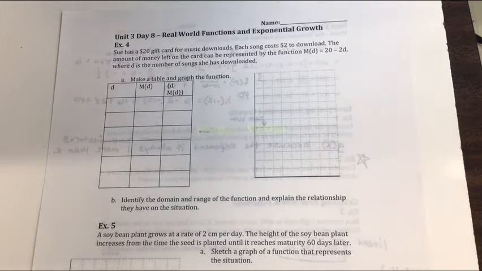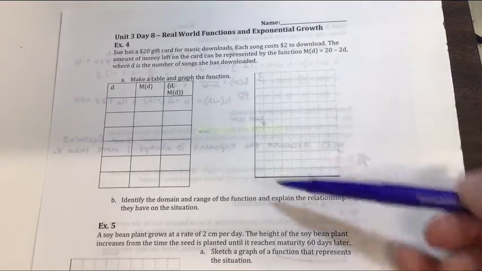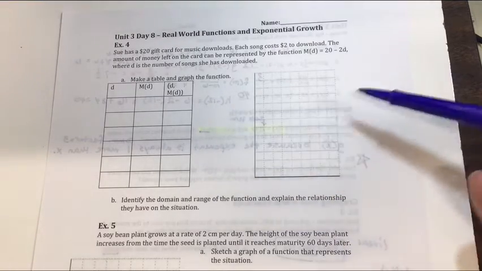So what I want you to do is choose some domain values. Now I don't want to use things that wouldn't exist in this real life situation. Can she download a negative number of songs? No. Can she have less than $0 on the card? No. That's not how gift cards work. So we have a set of information that has to fit in this upper right quadrant, or quadrant 1 of our graph. No negative numbers.